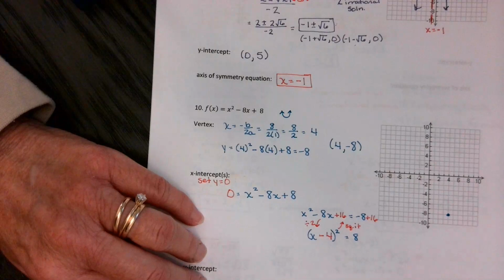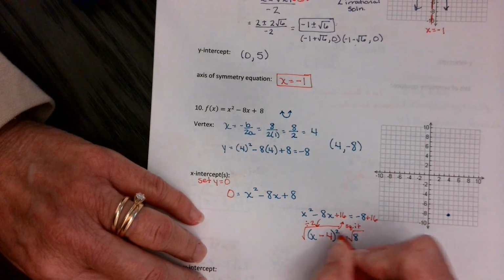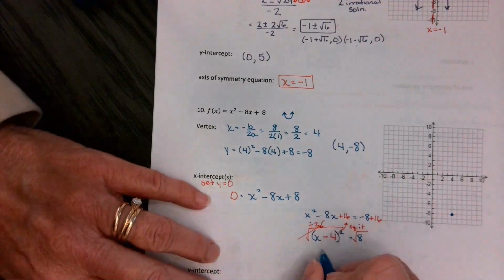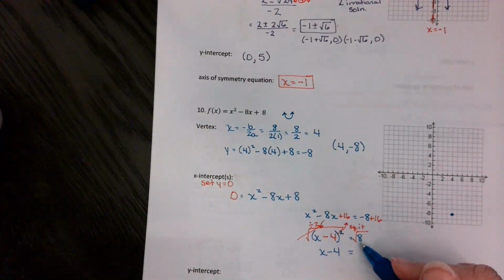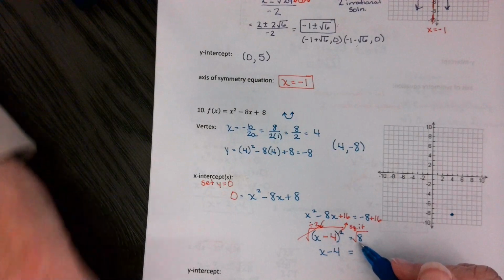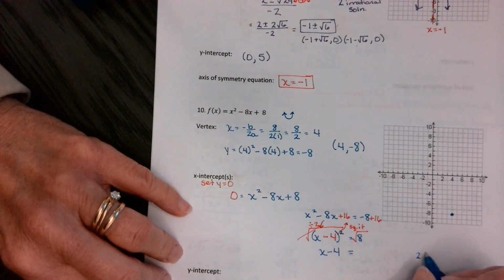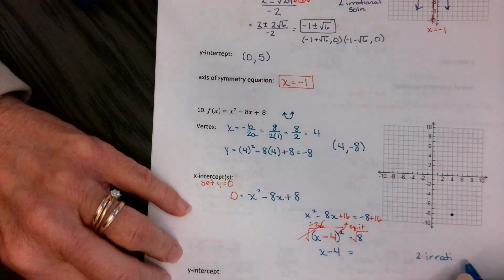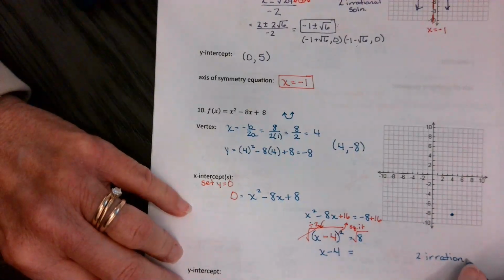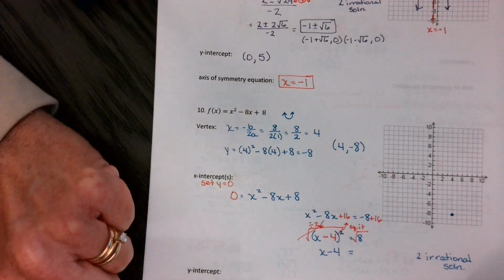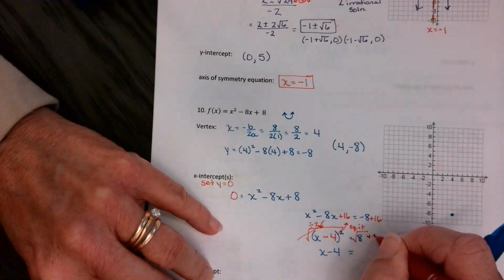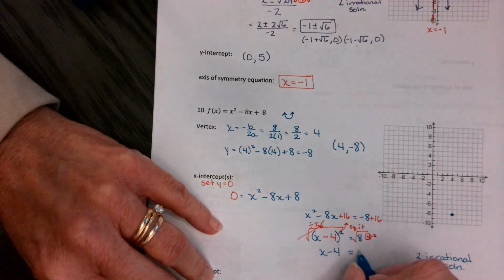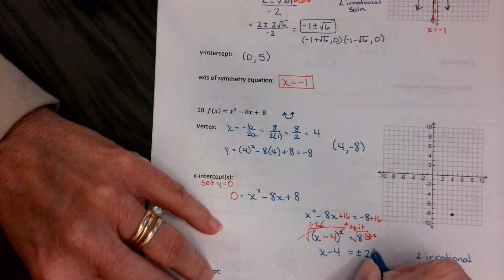Now we use the square root property. That cancels, and we have x minus 4 equals plus or minus the square root of 8. This is not a perfect square, so we're going to end up with two irrational answers. I know that because I can't take the square root of 8. This can be simplified because I can rewrite it as 4 times 2 under there. So the square root of 4 gives me 2. So this is plus or minus 2 times the square root of 2.